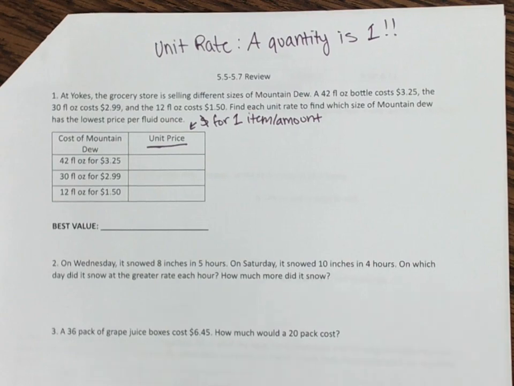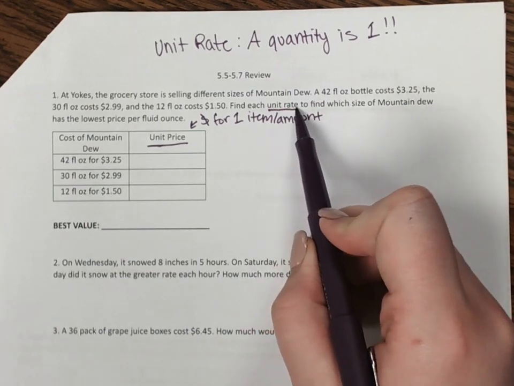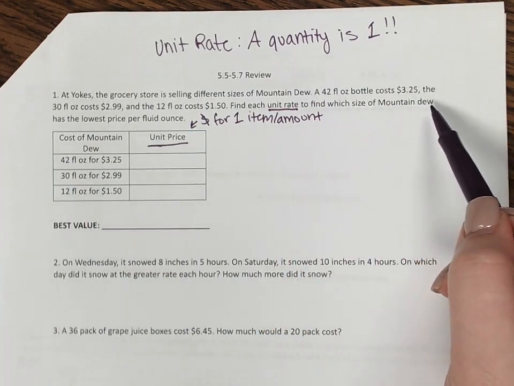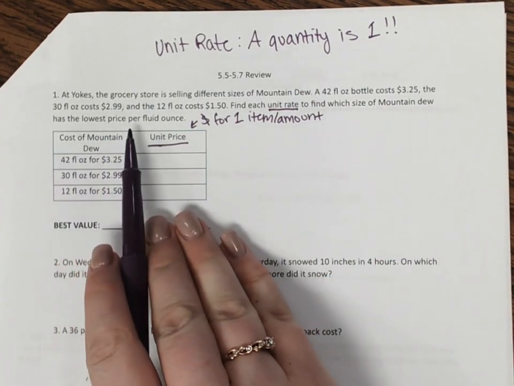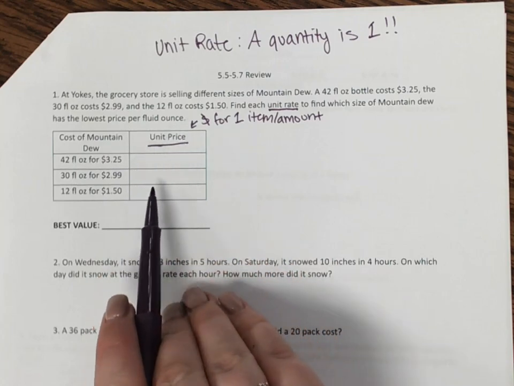So let's do this. At Yolks, the grocery store is selling different sizes of Mountain Dew. A 42 fluid ounce bottle costs $3.25. The 30 fluid ounce costs $2.99, and the 12 fluid ounce costs $1.50. Find each unit rate to find which size of Mountain Dew has the lowest price per fluid ounce. So we're looking for the lowest unit price.